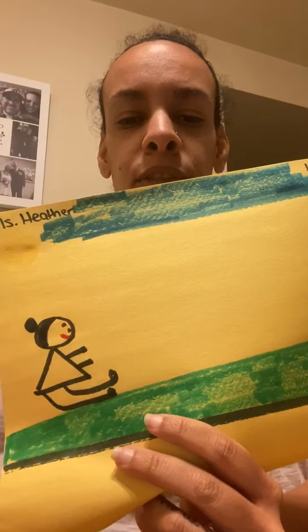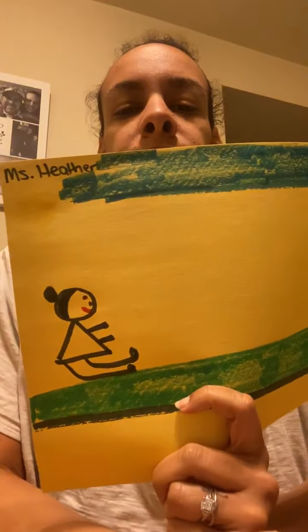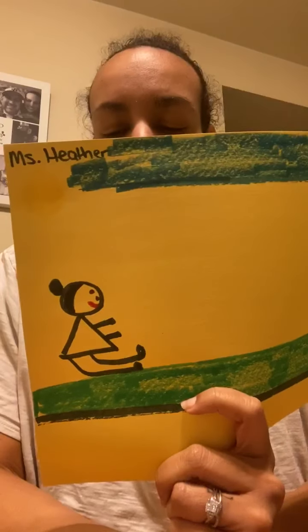I drew my arms out. So that means I was holding something in my hands. What do you think I was holding in my hands? I'm going to draw and then we're going to see if you were right.